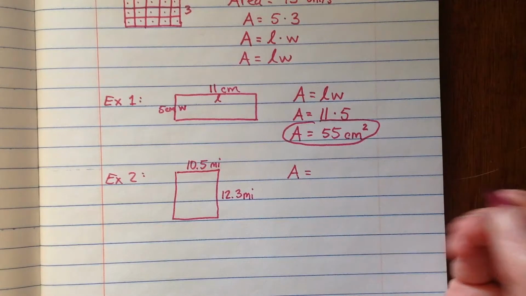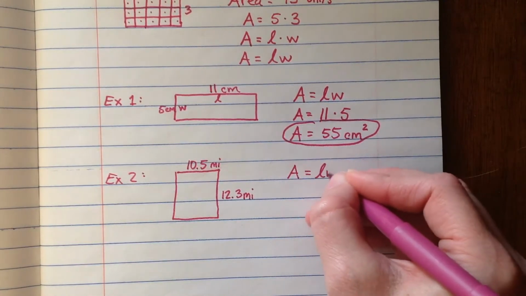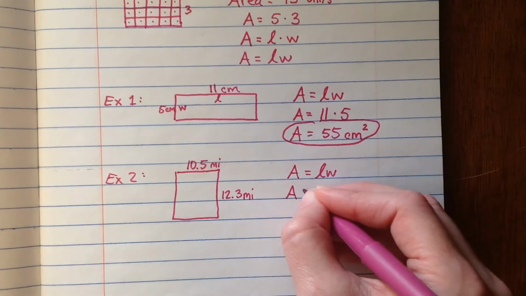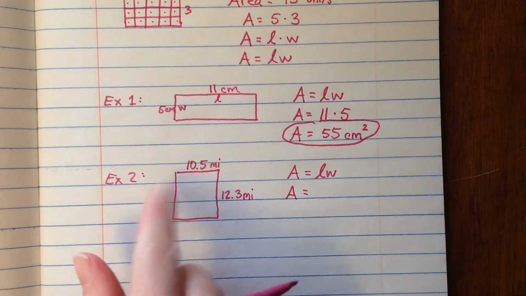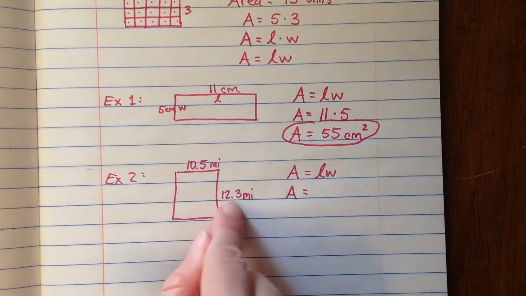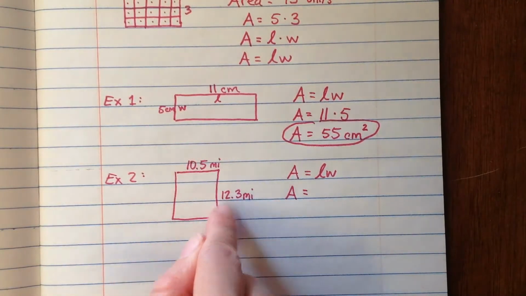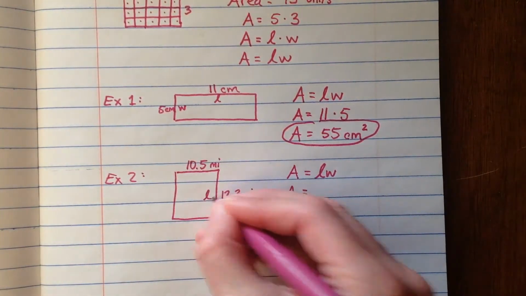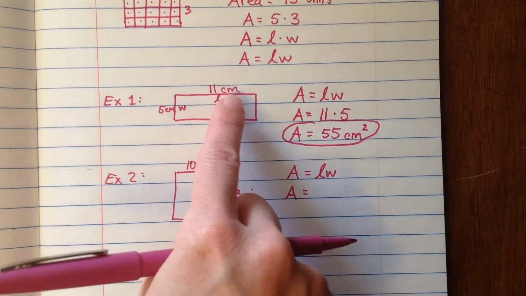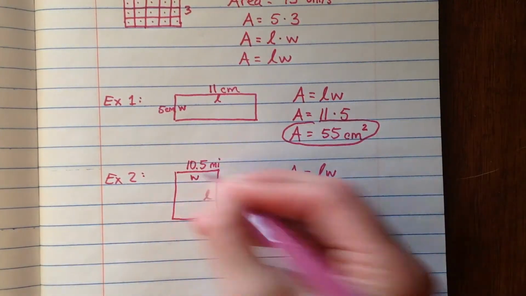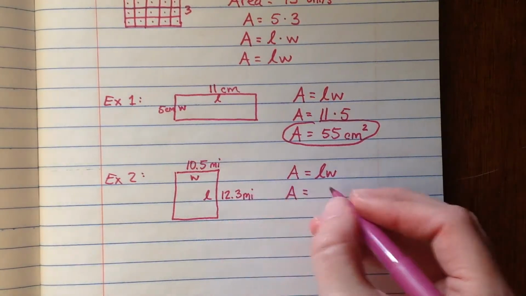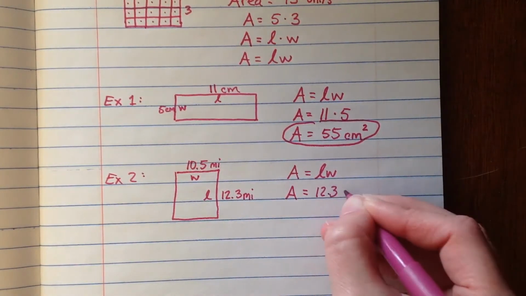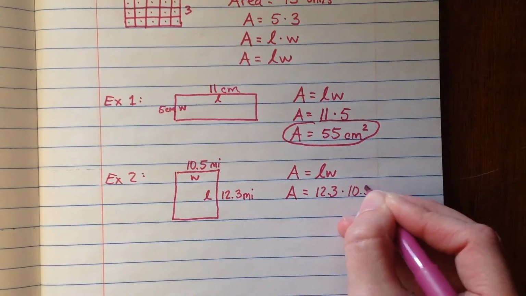So write down your formula first. Area is always equal to length times width. Area is going to be equal to, so again, define which one's your length and width. It does not matter. You can call this the length, you can call this the length, you can call this the width, you can call this the width. In this case, I'm going to call this the length. And if you want to keep it consistent, maybe calling the top one, that's fine. But I'm going to label my L, my W. I'm going to plug in my number, so my length is 12.3 times 10.5.